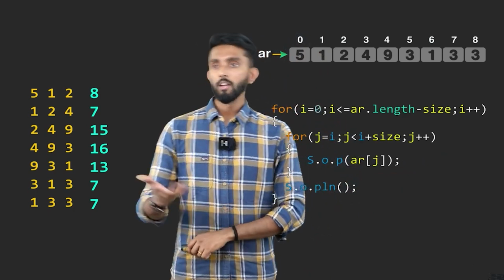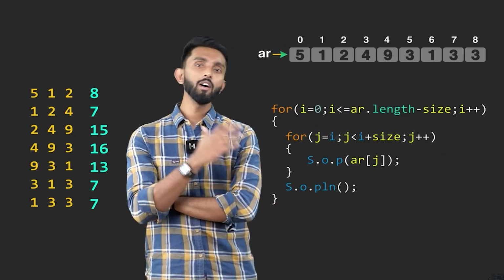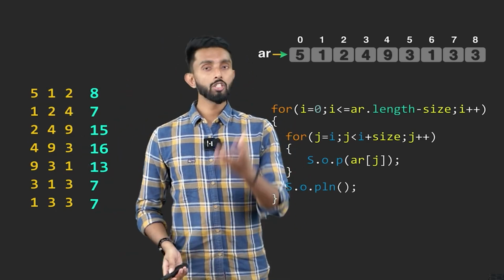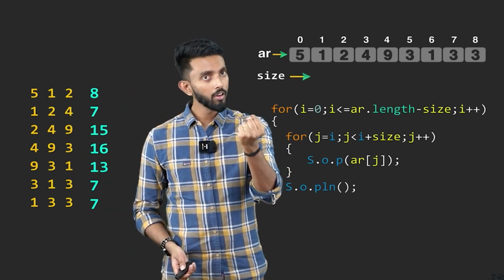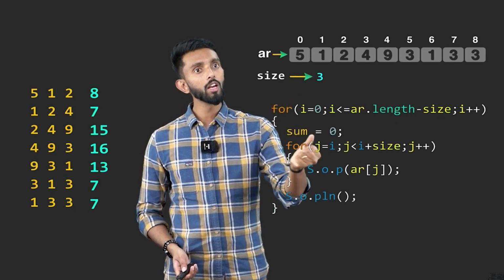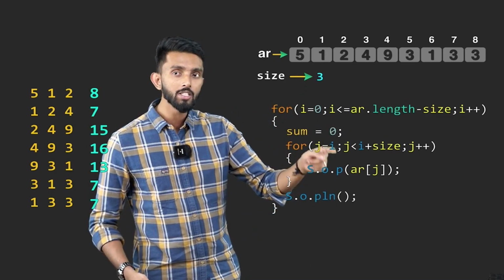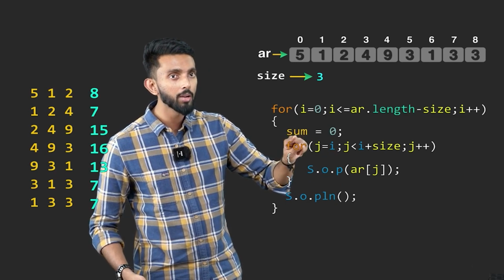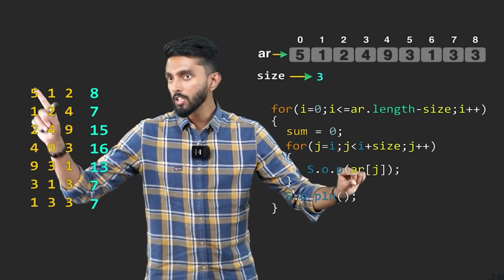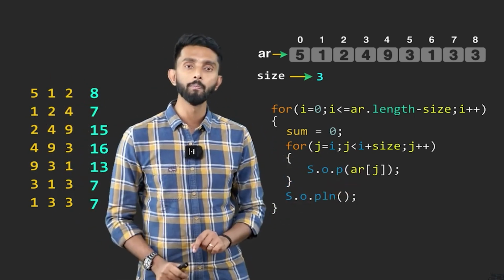Now, how do we solve this is the larger question here. Very simple. One small change to this program you should make, that's all. What are they asking you? To print the sum. First of all, I should calculate the sum. I'll go and create one variable called sum before I start calculating the subarray. Initially, I'll make it 0. Now tell me, should you print the subarray or calculate its sum? You should not print the subarray, you should calculate the sum.